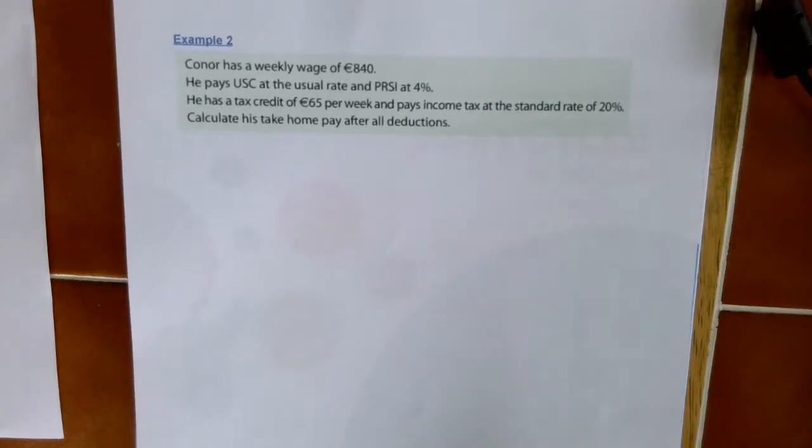Okay, example 2 requires us to do a bit more work than that. Connor has a weekly wage of €840. He pays USC at the usual rate and PRSI at 4%. He has a tax credit of €65, and he pays income tax at the standard rate of 20%. Calculate his take-home pay after all deductions are made.